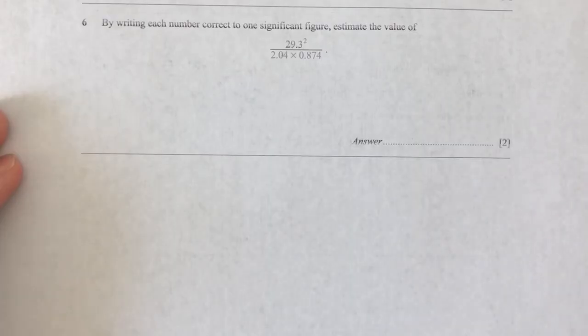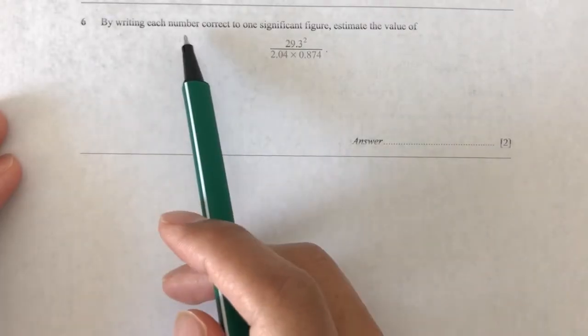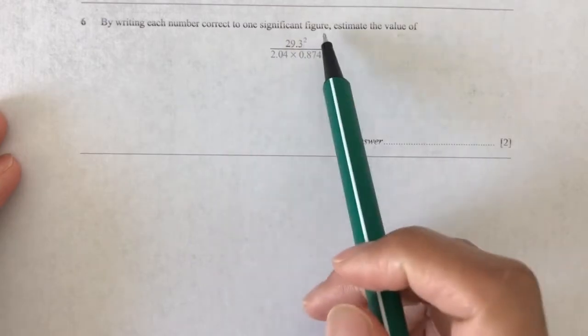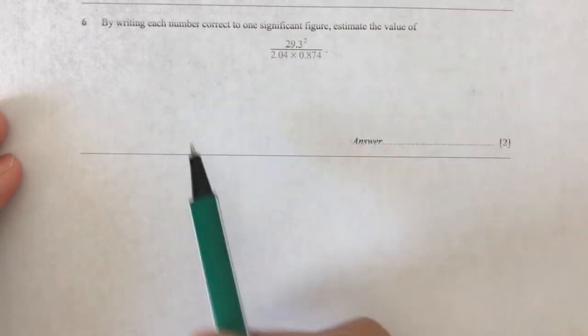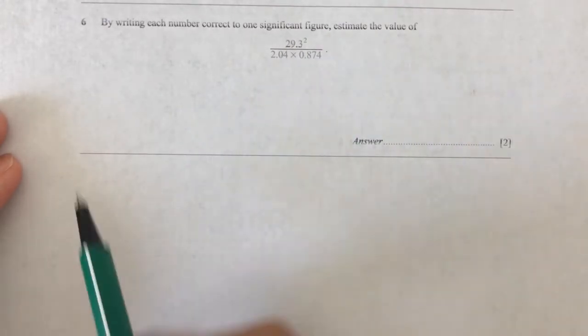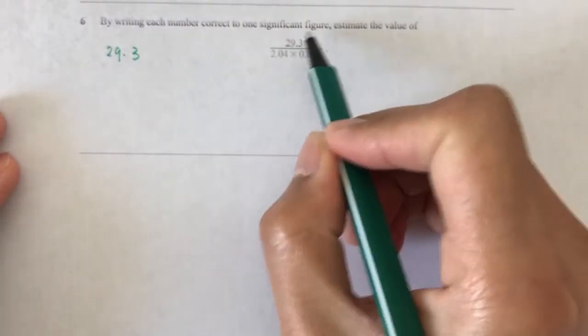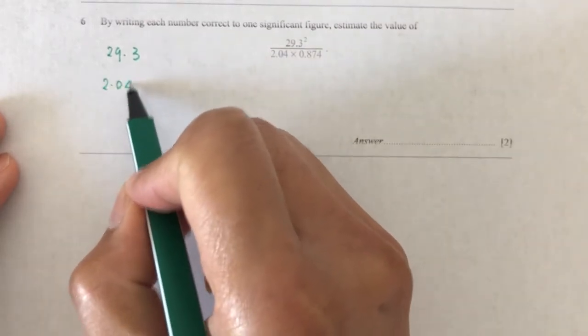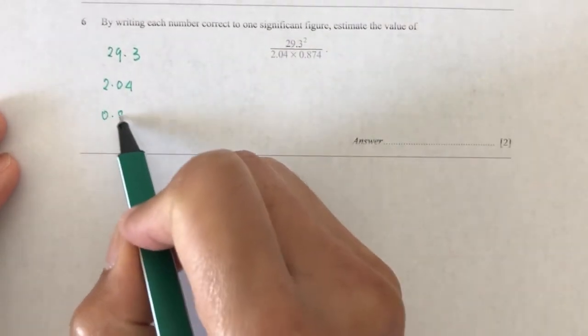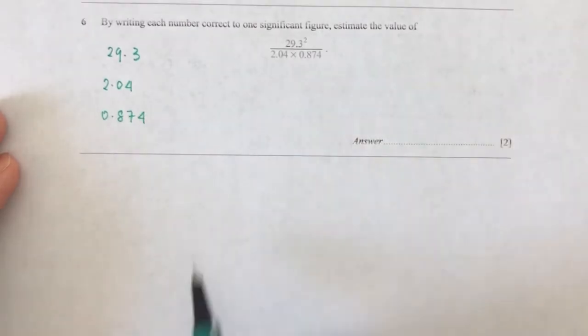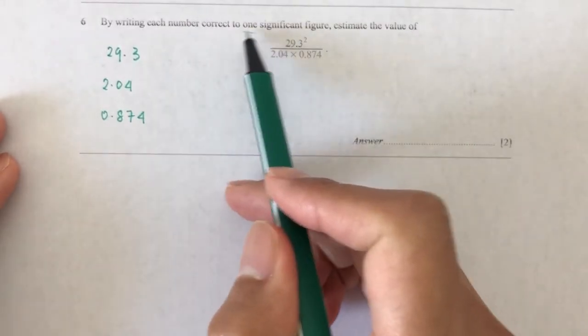Question number 6. By writing each number correct to one significant figure, estimate the value of this fraction. So here we have 3 numbers. So the first one is 29.3. So let's first ignore the power. So we have 2.04 and 0.874. So we have to rewrite them correct to one significant figure.